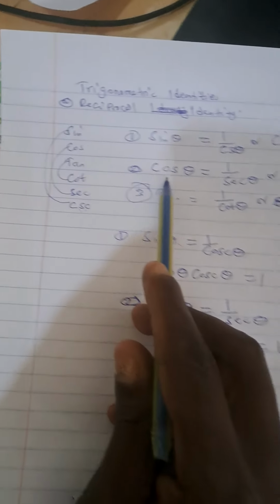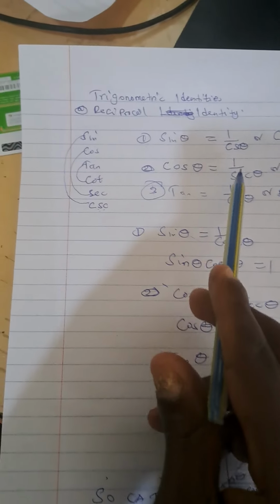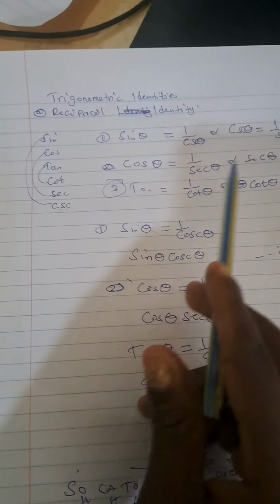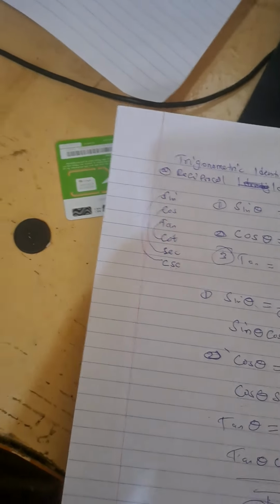Just come back to what we said here. We said that cos theta is equal to 1 over sec theta, or sec theta is equivalent to 1 over cos theta. So that is what we do first.